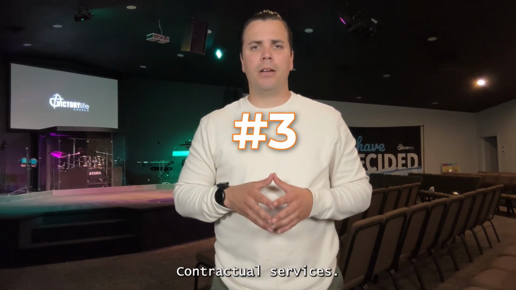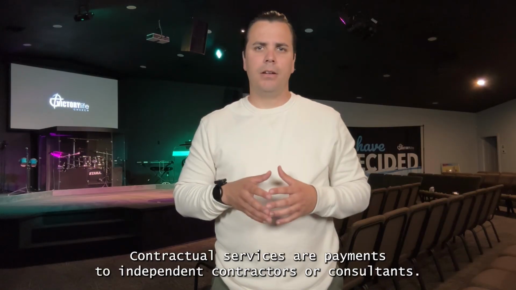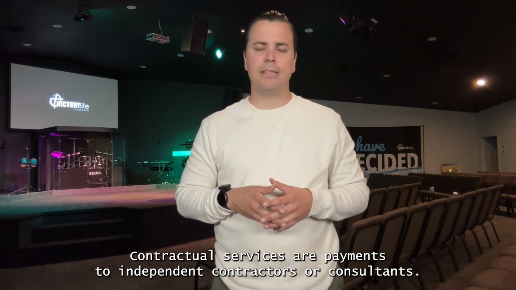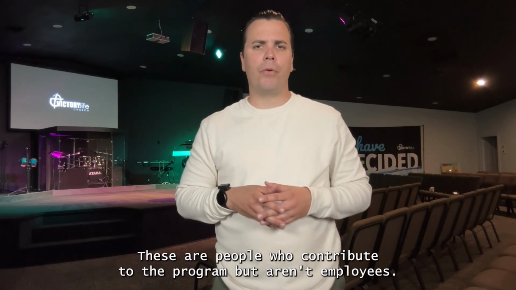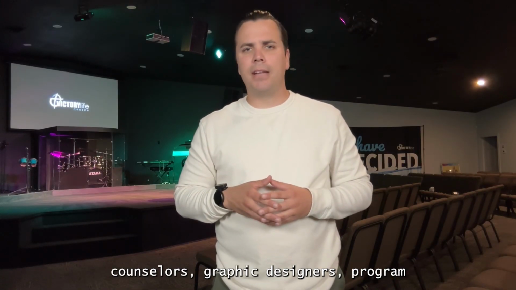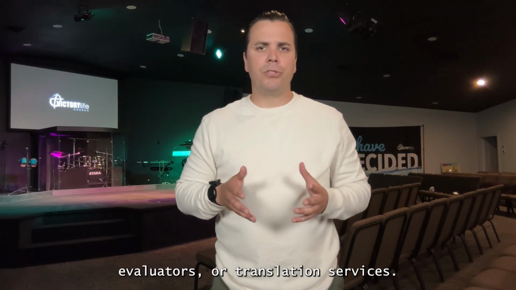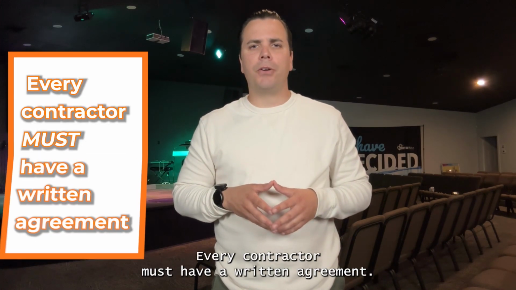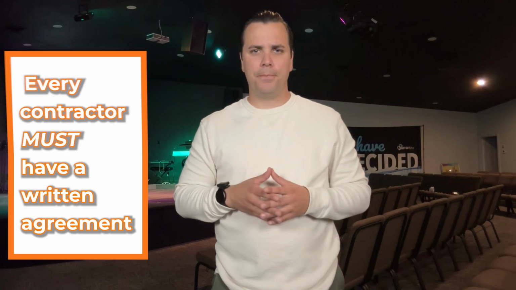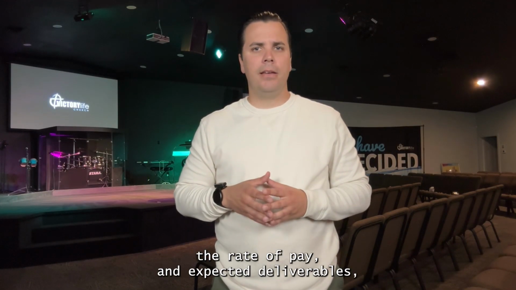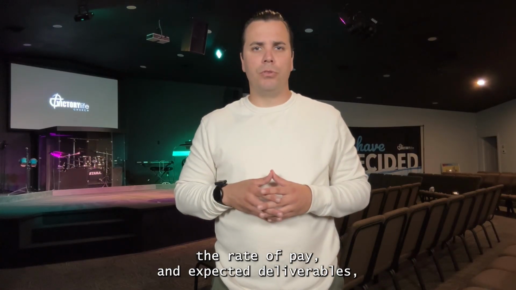Category 3, contractual services. Contractual services are payments to independent contractors or consultants. These are people who contribute to the program but aren't employees. Examples would include guest speakers, counselors, graphic designers, program evaluators, or translation services. Every contractor must have a written agreement. The contract should include their scope of work, their rate of pay, and expected deliverables.